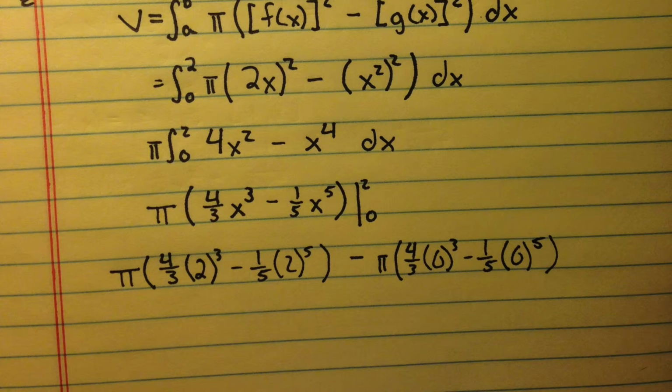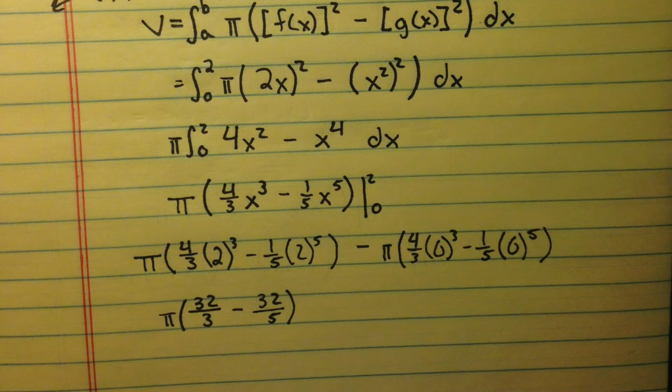So the next step to find the volume in between our bounds, we just take that integral of the function using x equals 2 minus that same function, however, x being equal to 0. So when simplifying this further using basic math, we get that when x equals 2, the function equals pi times 32 divided by 3 minus 32 divided by 5. Luckily, when x equals 0, the function also equals 0, so that makes it easy for us as well.